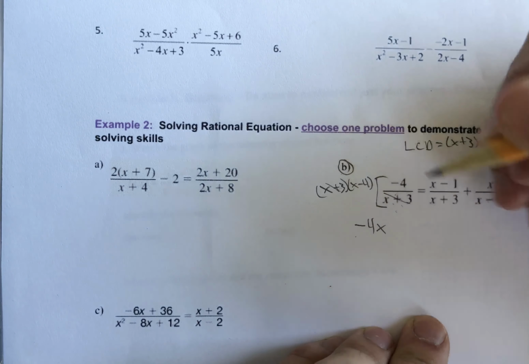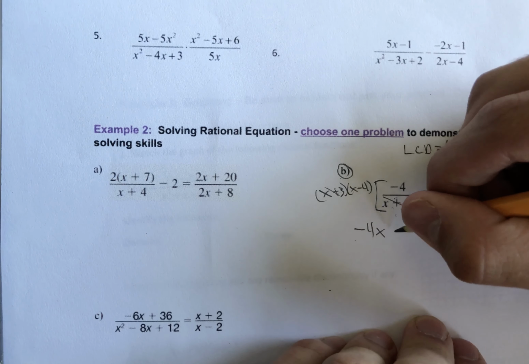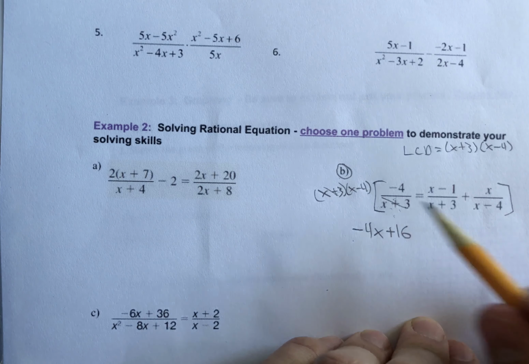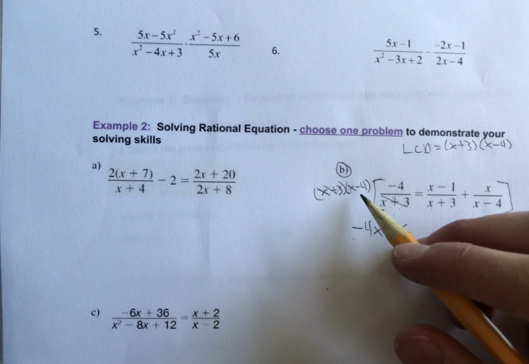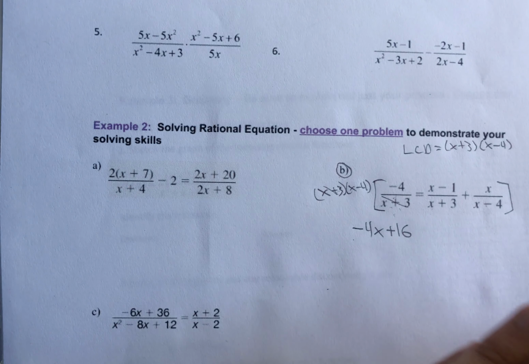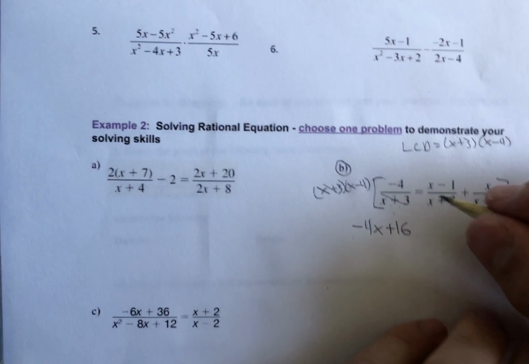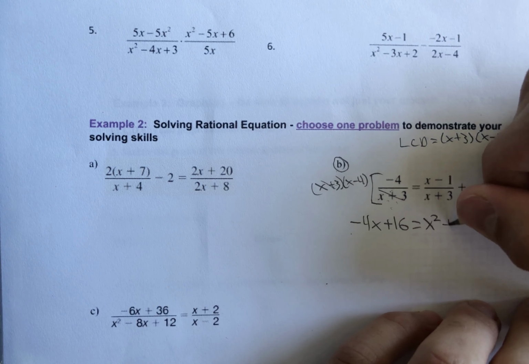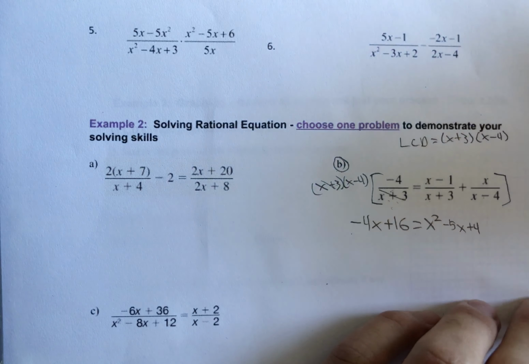And so that ends up with -4x plus 16. For this one, x plus 3 and x plus 3 cancel out again. So it's x minus 4 times x minus 1, which ends up being x squared minus 5x plus 4.